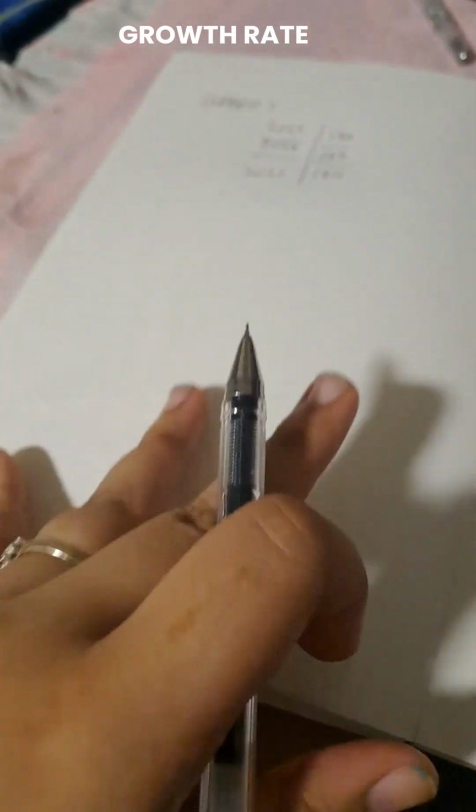Lastly, okay, we're gonna make this closer so that you can see. So we're gonna do the same thing we did for the other ones. First, we must know the formula. Again, we can bring index cards. So again, don't forget your index card. Don't forget, okay? So let's start with the growth rate. First, we need the formula.